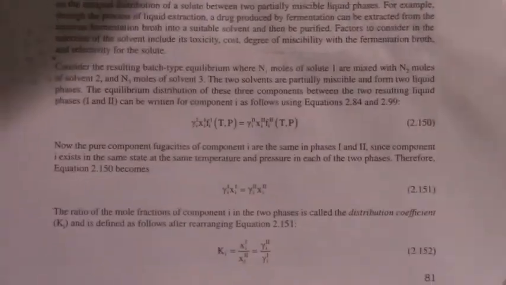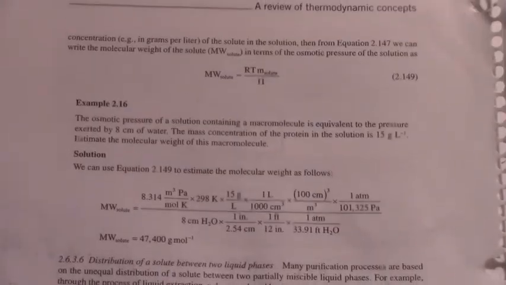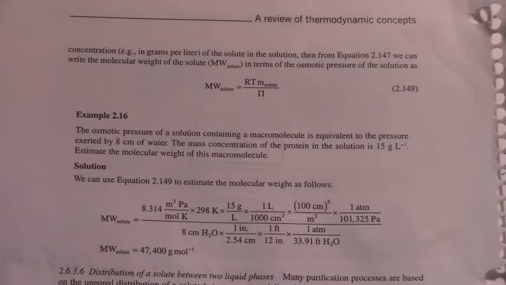Another example is shown on the next page where we can actually calculate the molecular weight. So imagine you have a solution, say with a protein in it. You've created some new protein or you got some new antibody, and you want to calculate the molecular weight of that macromolecule.